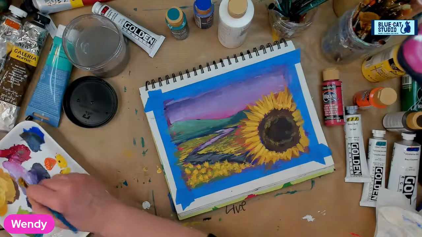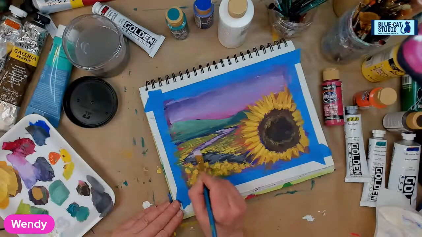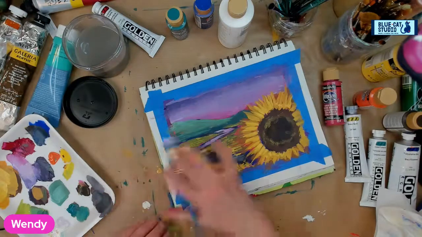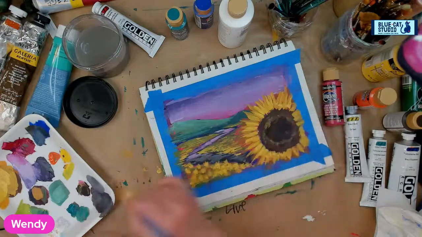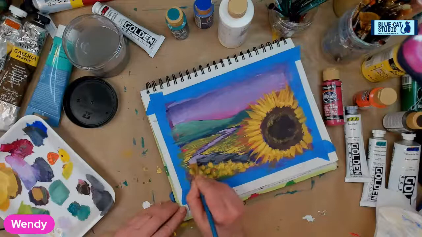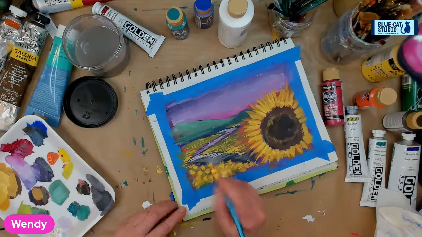A little more white. I'm going to come in here. Oops. Because this is flat, I'm really making sure that all my strokes are back and forth, parallel to the horizon line. So this is a fairly glassy, lazy river that we've got going on. Now I just got a little bit too much.